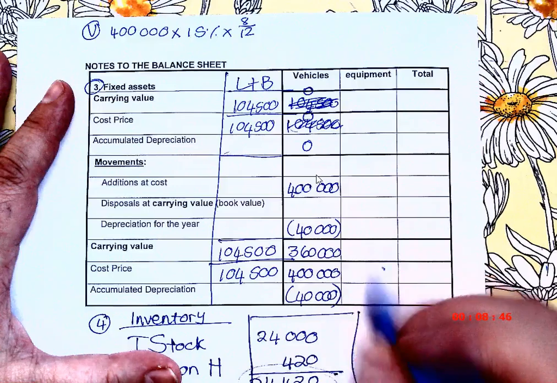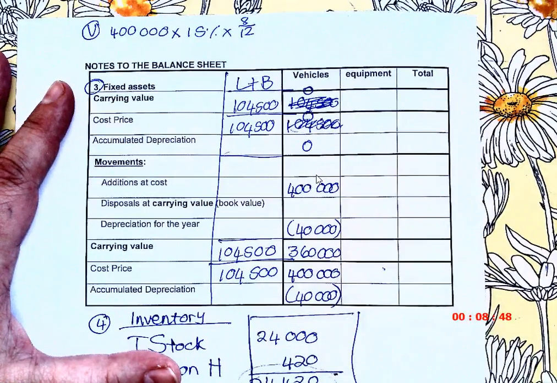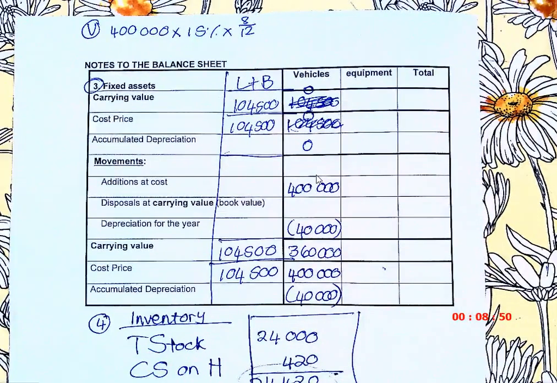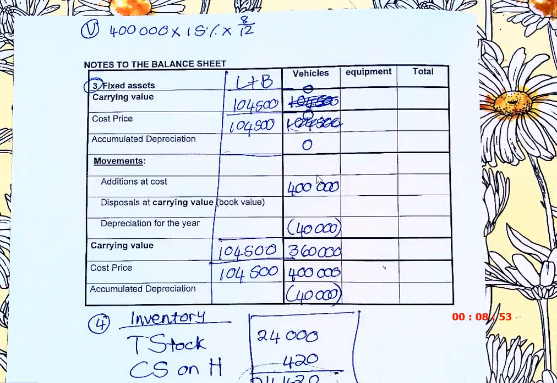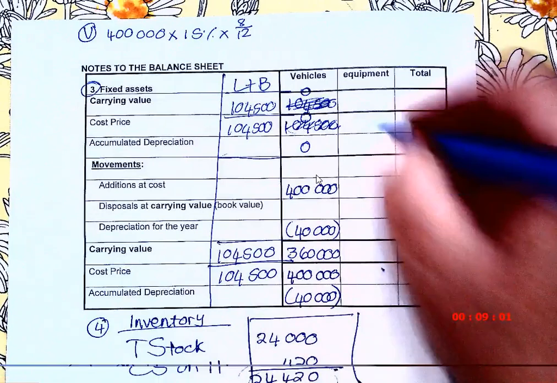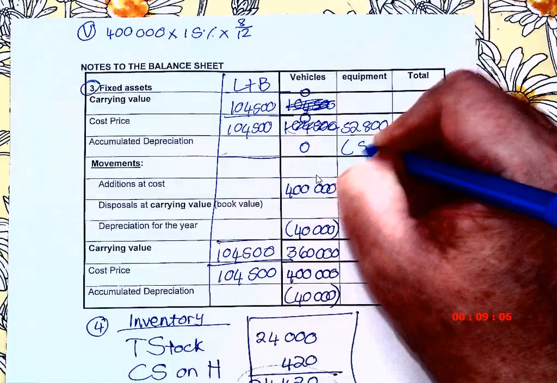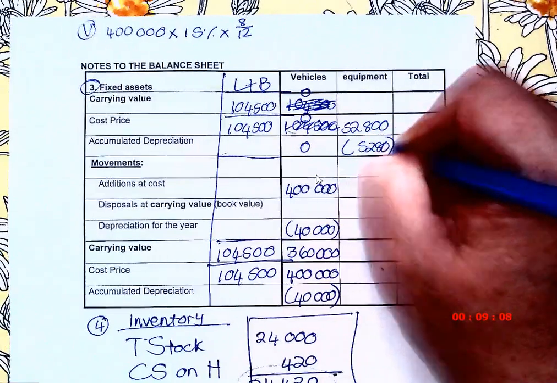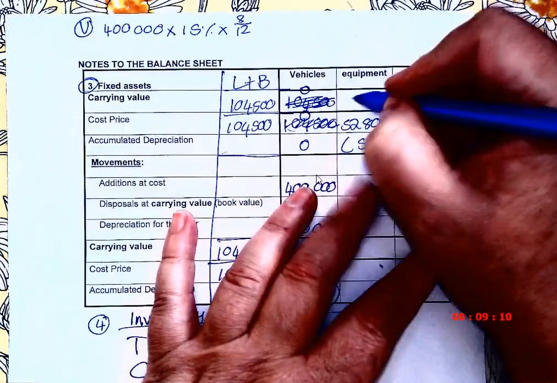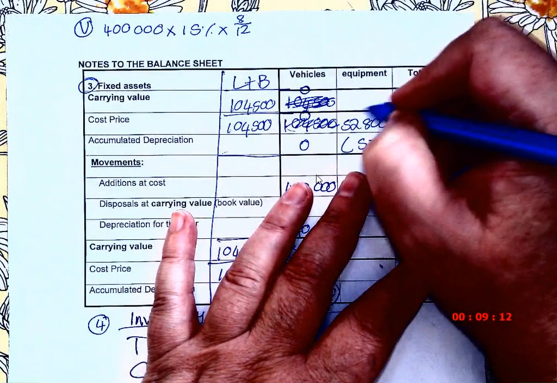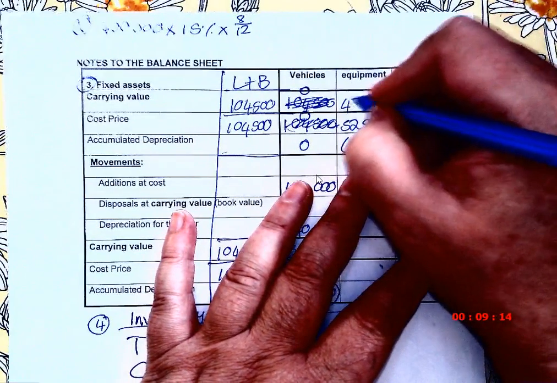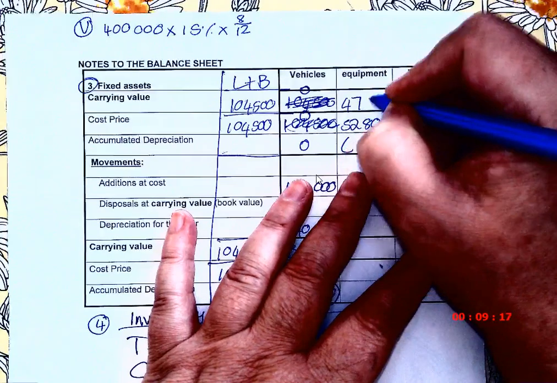Okay. Let's do equipment. Equipment is 10% diminishing balance. Can you see there's no new? So now I go look. What was my equipment? My equipment was 52,800. And the accumulated was 5,280, which gives me a carrying value of 47,520.